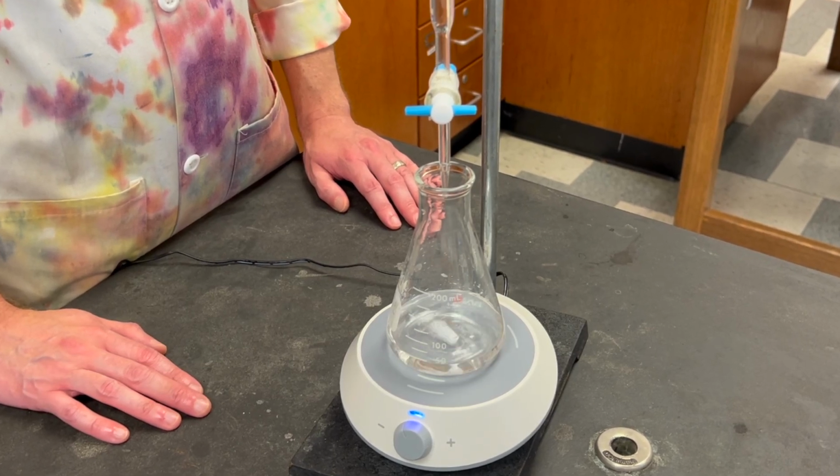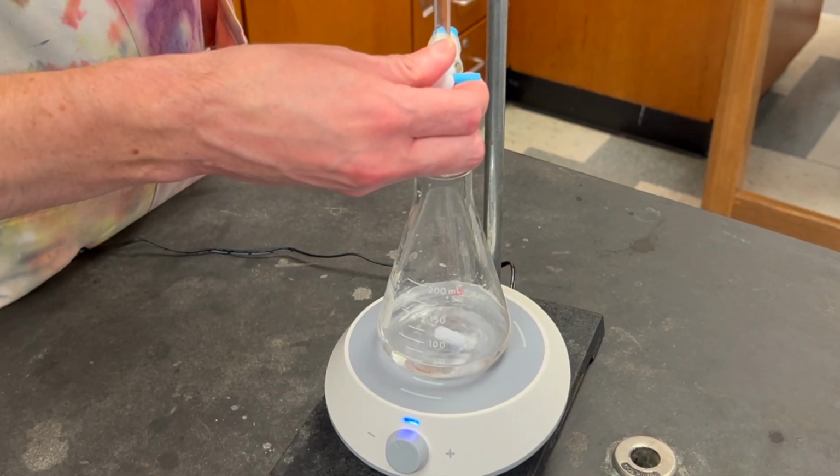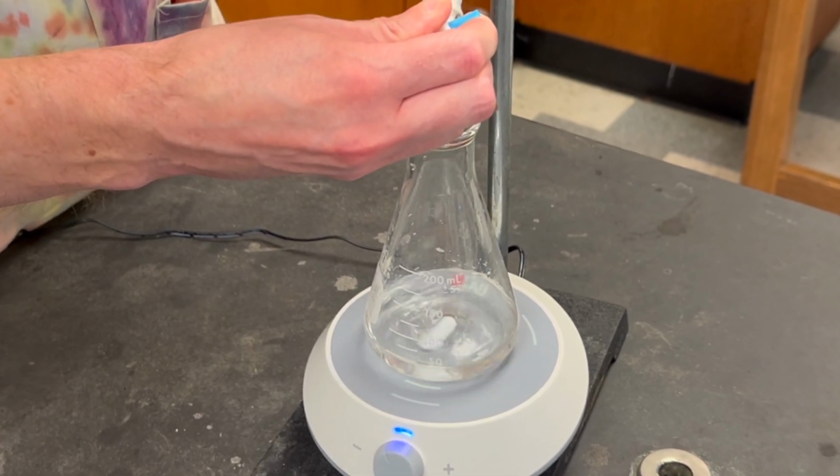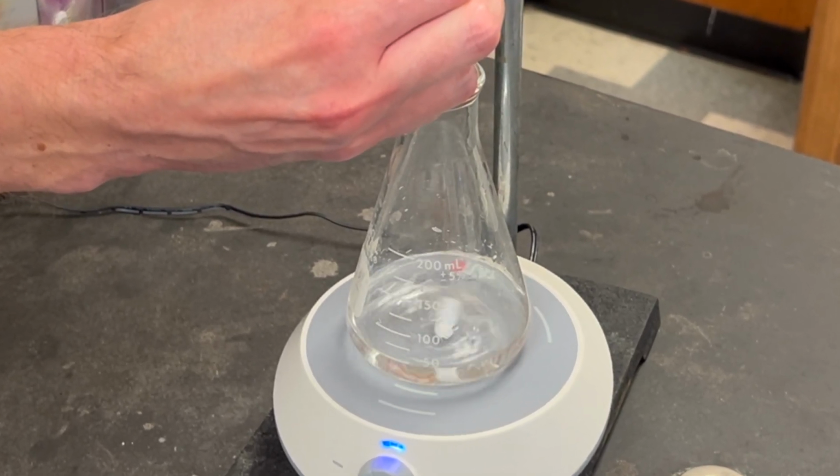Slowly add the NaOH to the vinegar in the flask until a pale but permanent pink color is produced.